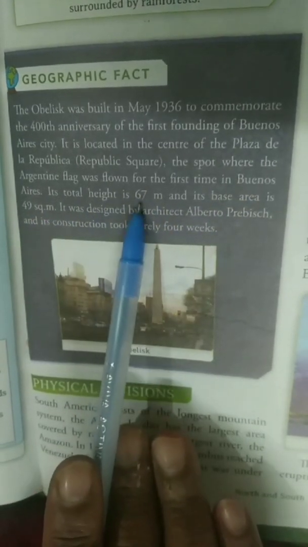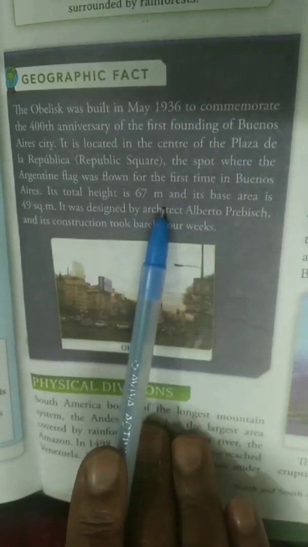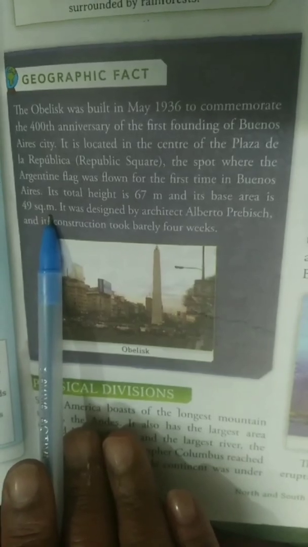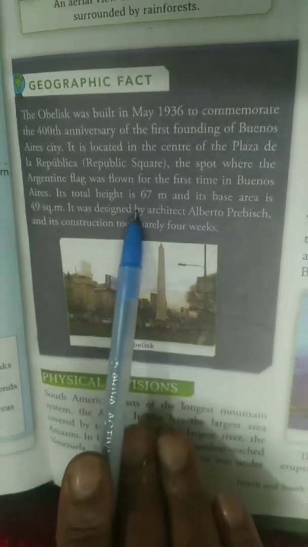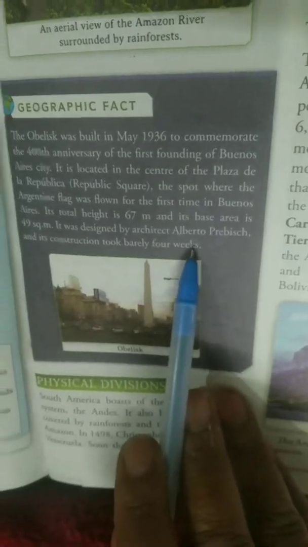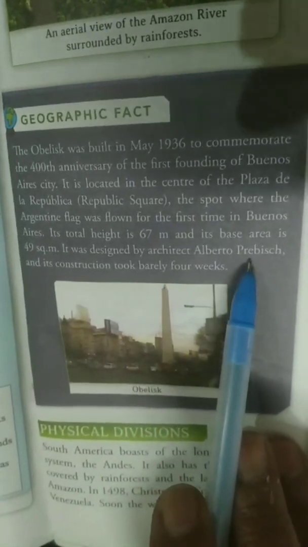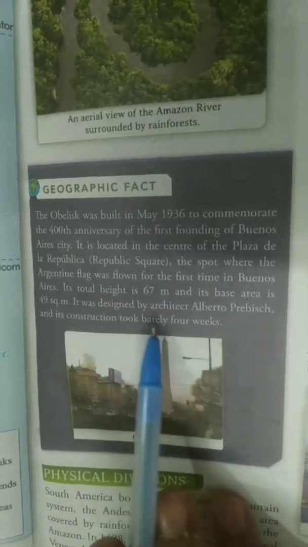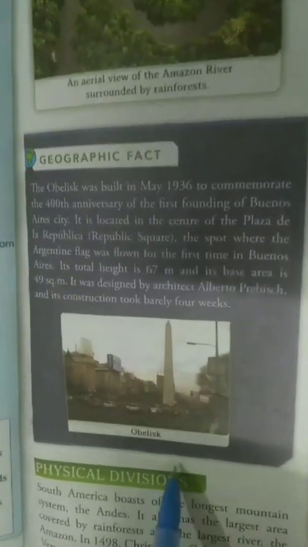What is the height? It is around 67 meters high. Its base area is 49 square meters, and it was designed by the architect Alberto Prebisch, and it was made in about 4 weeks. So you can see the picture of the obelisk also.